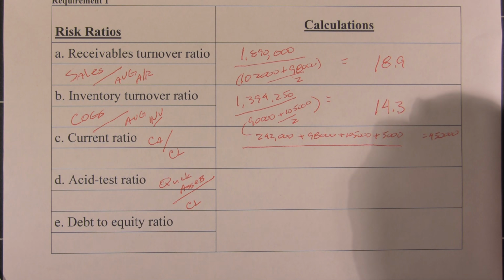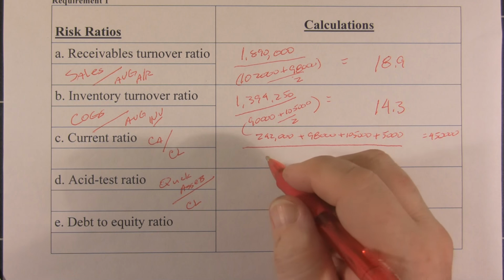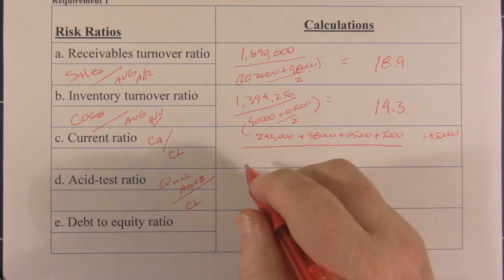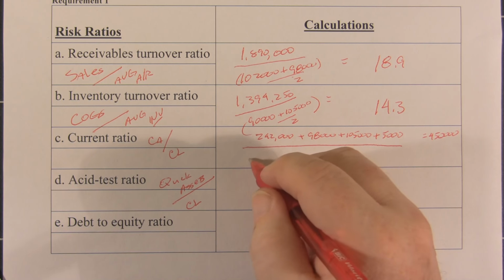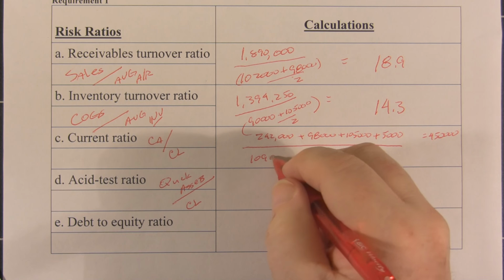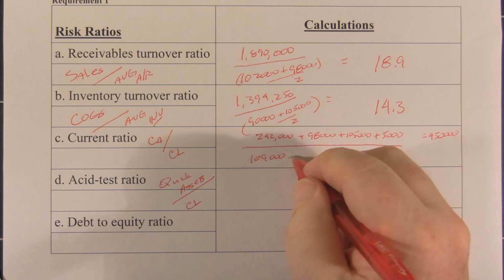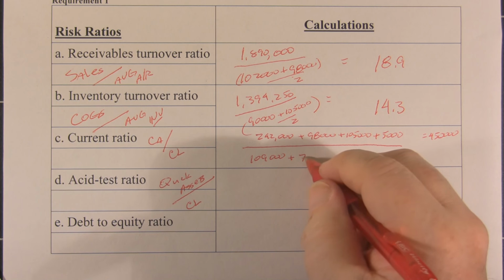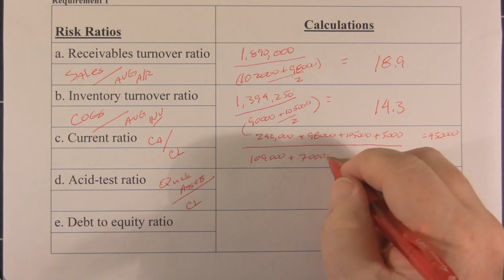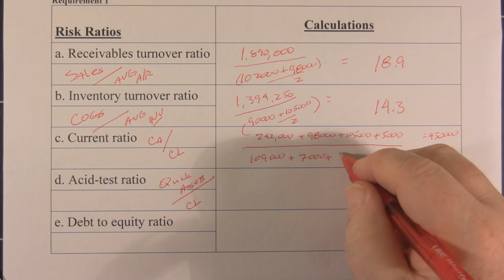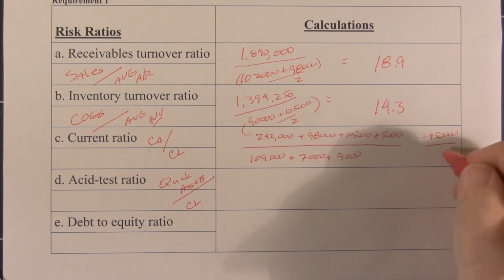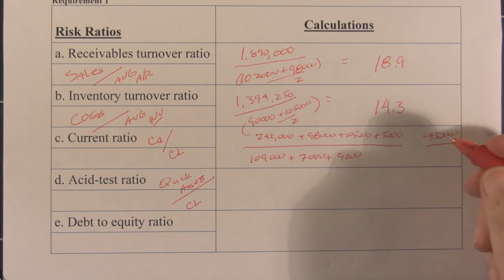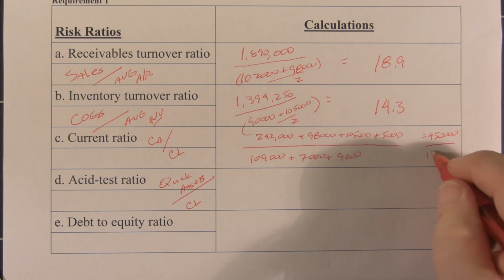I'm going to divide that by my current liabilities. My current liabilities in this case are my accounts payable of 109 plus my interest payable of 7 plus my income tax payable of 9, and altogether that equals 125,000.